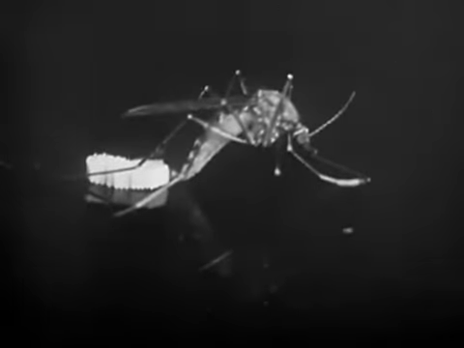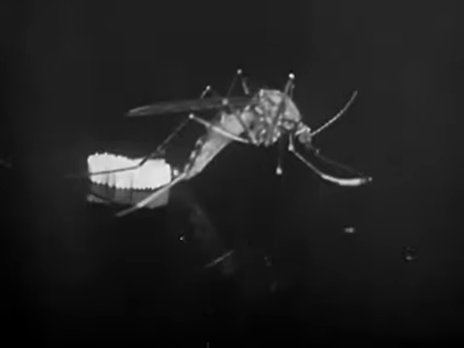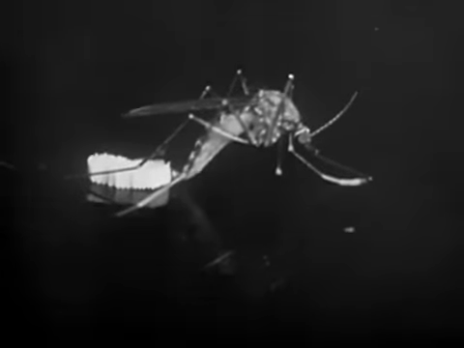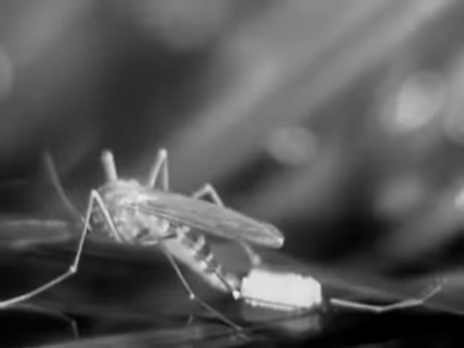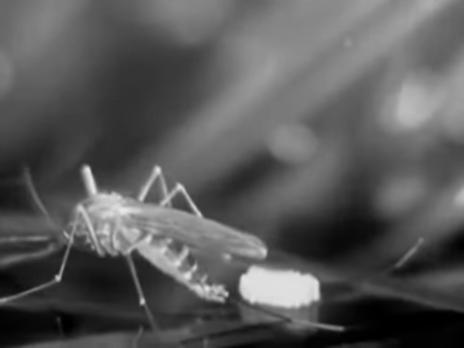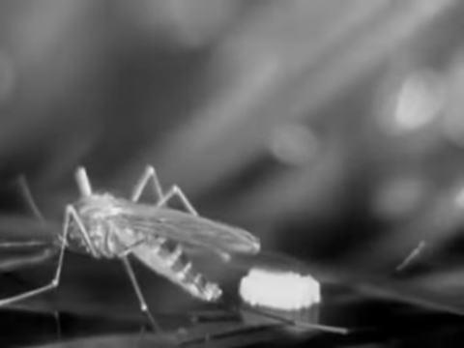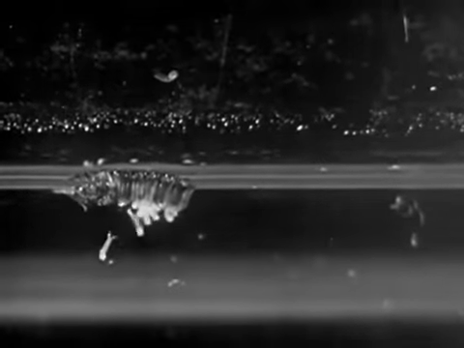The common mosquito lays its eggs on the water. Here they are, a floating mass of eggs, like a boat or raft. A raft of eggs of the common mosquito contains from 100 to 400 eggs. In warm weather, the eggs hatch in a day or so into larvae.